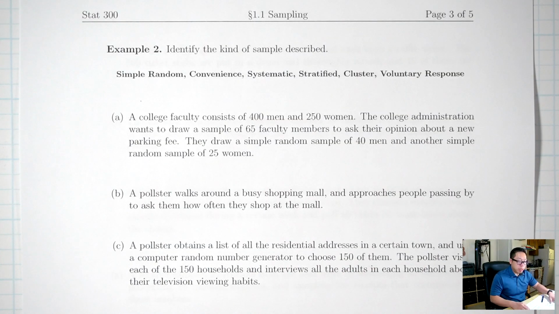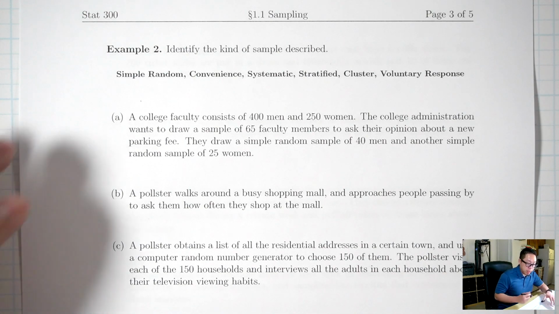So here we broke out the population into men and women. Question is, do I have representatives from every group? Yes, right? I have 40 men and I have 25 women. So I do have representatives from every single group, which would make this stratified.